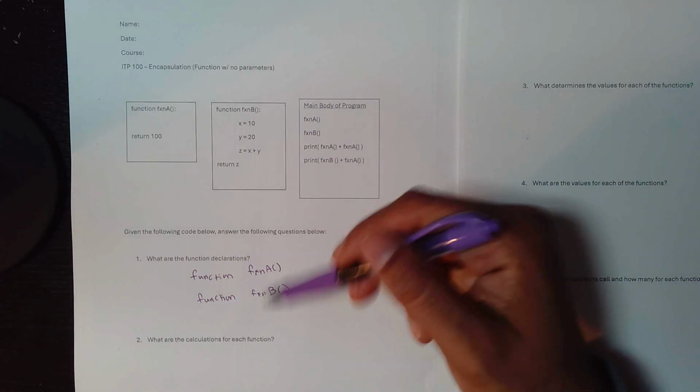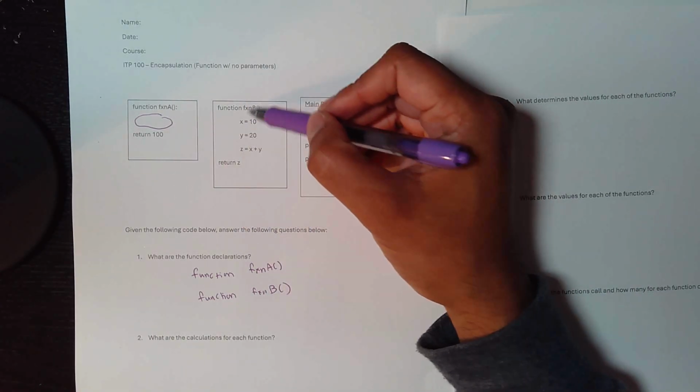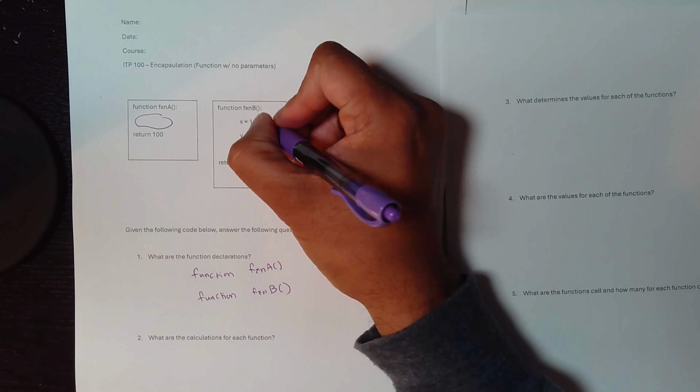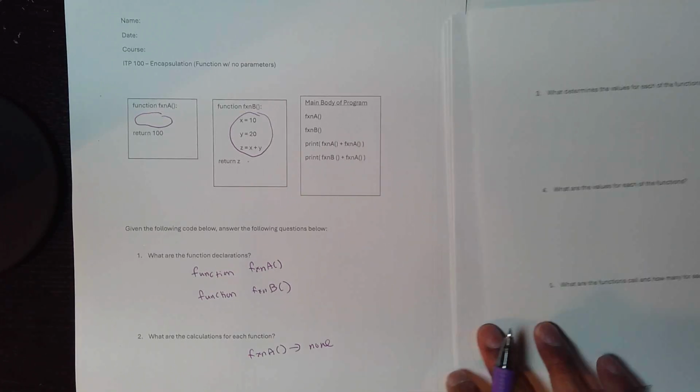What are the calculations of each of the functions? So let's look at the calculations. Your calculations will be located between the declaration and the return. So let's circle the calculations. Your calculations for function A are none. There are no calculations for it.